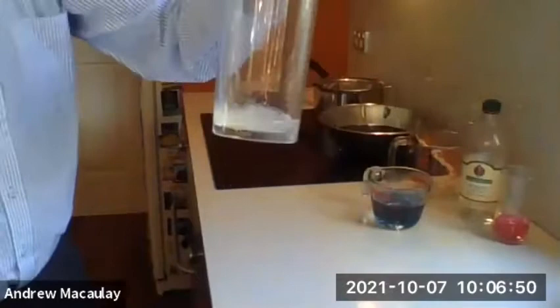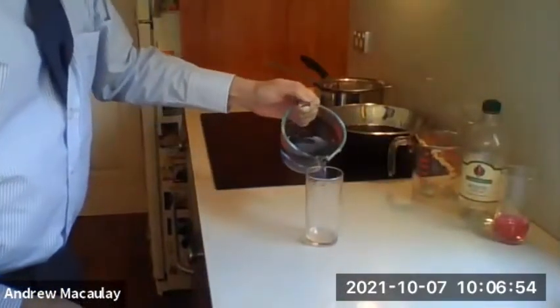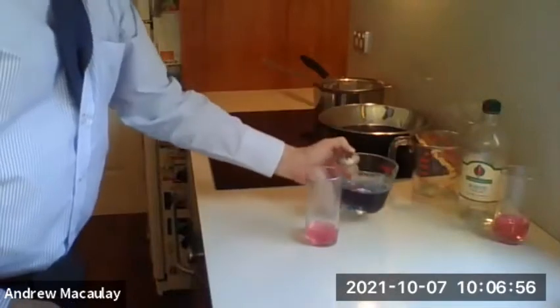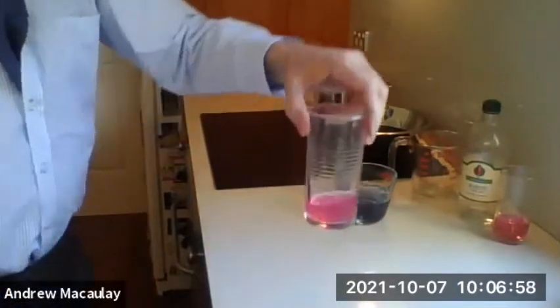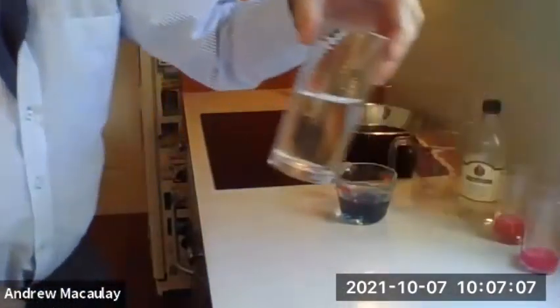Here's some lemon juice. So I'll just squeeze some juice out of half a lemon, not even half a lemon, a bit less than that. Pour some of it in. And again, it goes this incredible pink color. Okay, some tap water.